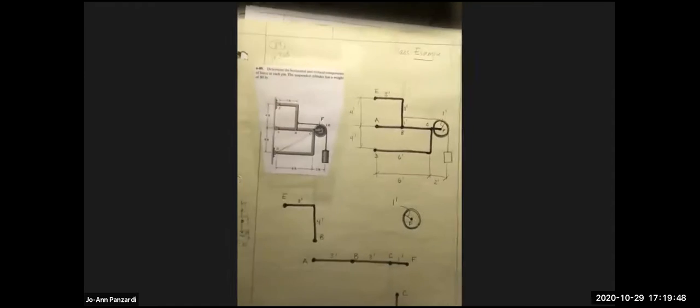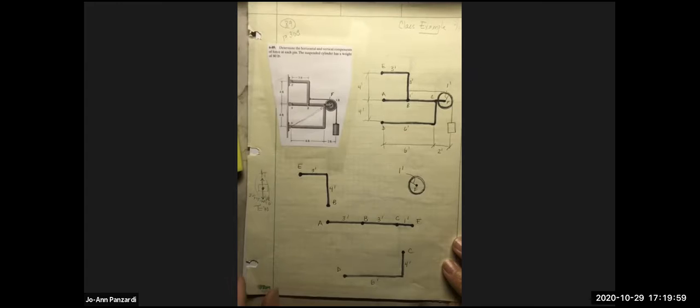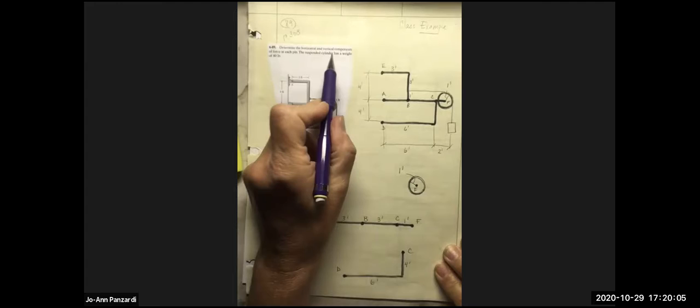Now I'm pulling up the sheet without all the forces. I have the members drawn, but it's blank, and I'm doing it specifically for us to think about this. This problem says, determine the horizontal and vertical components of the forces at each pin.